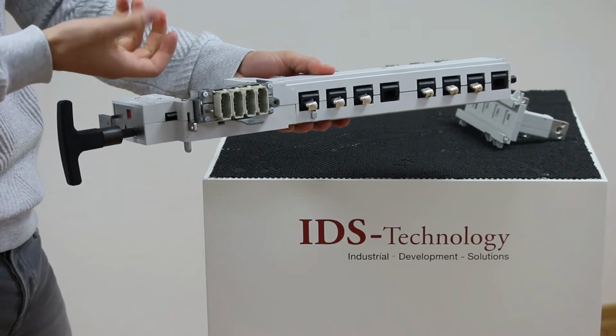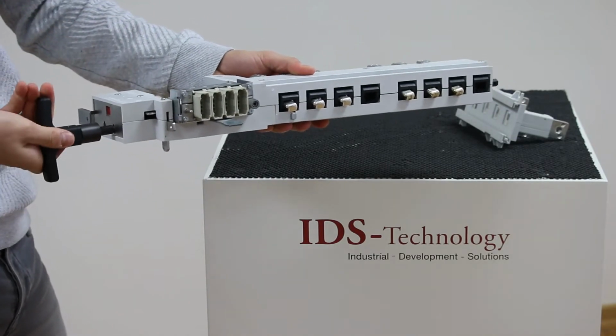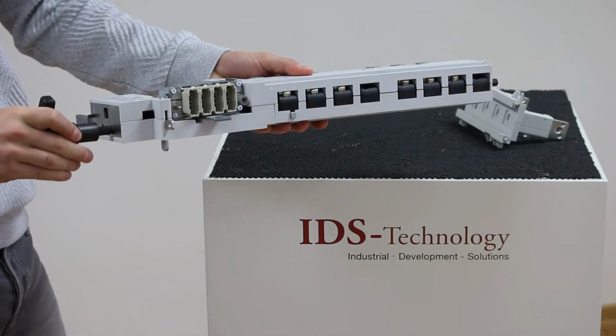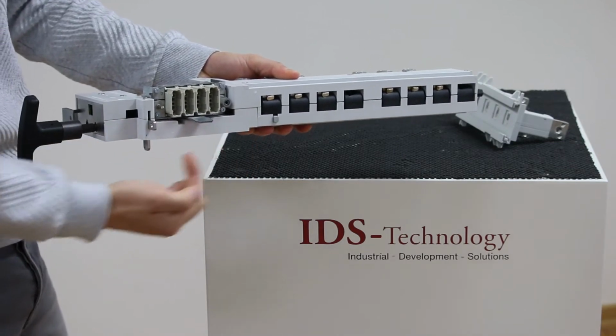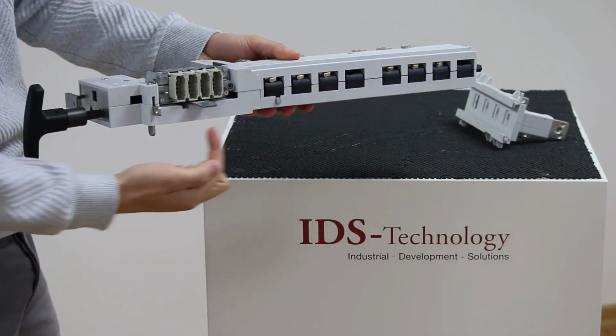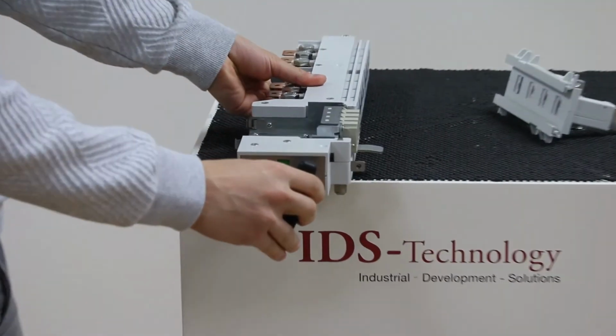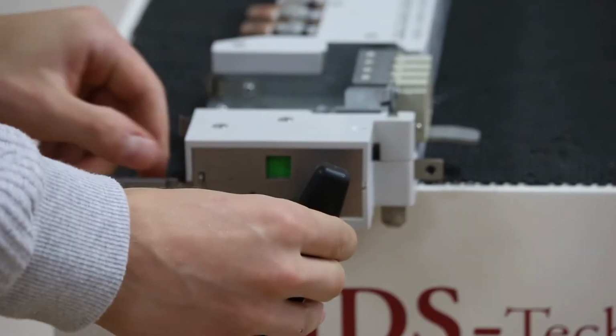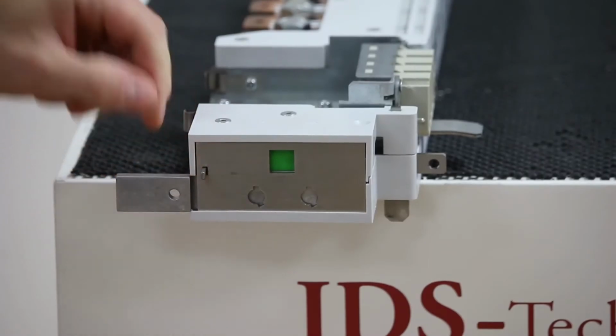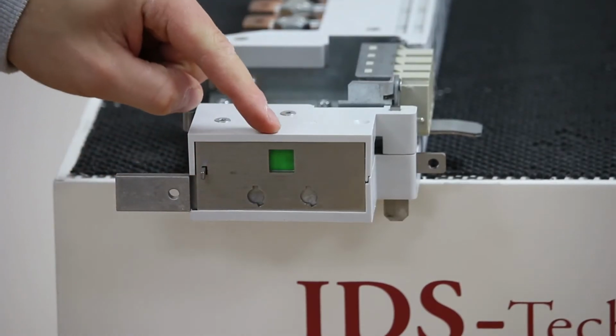Push it and turn left until reaching the end position. As you can see here, the control plug and the contacting bolts are moved back, and the window indicates fully green label.